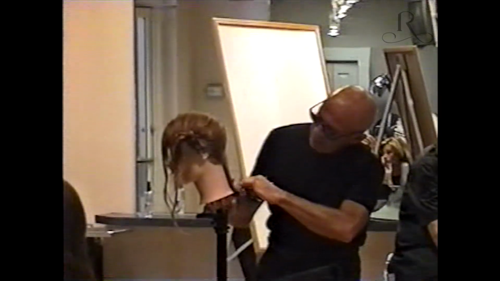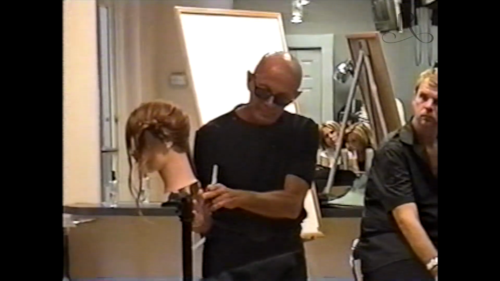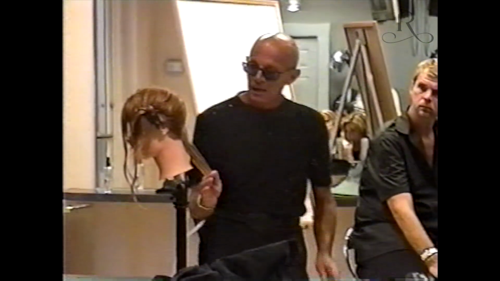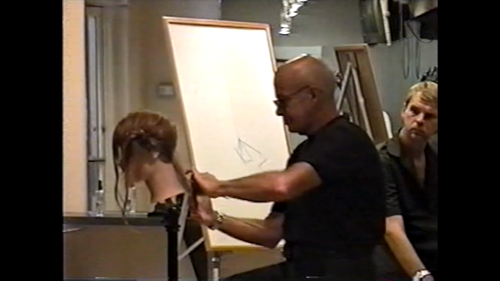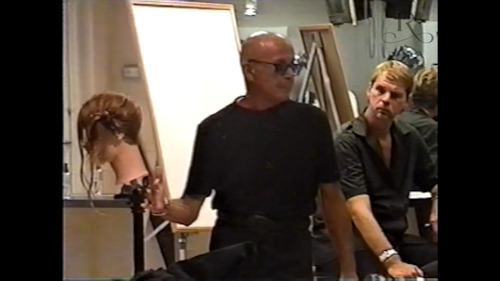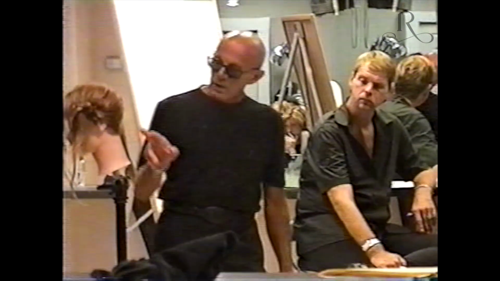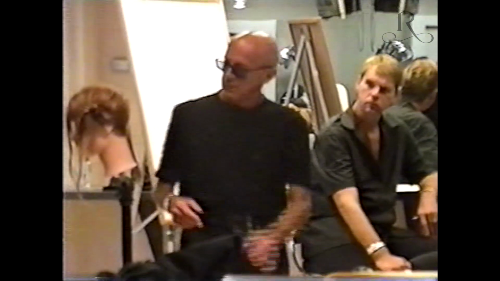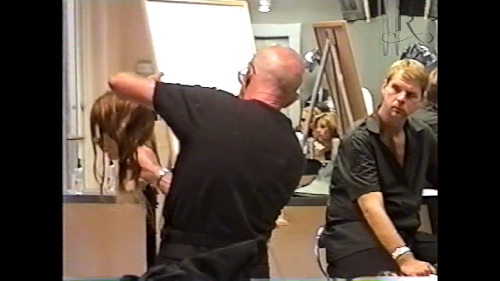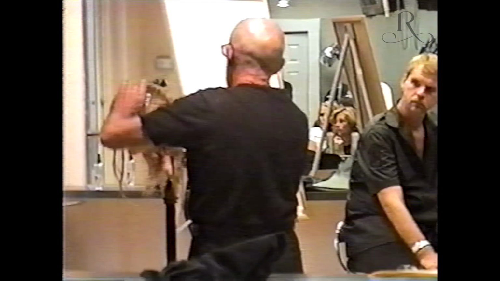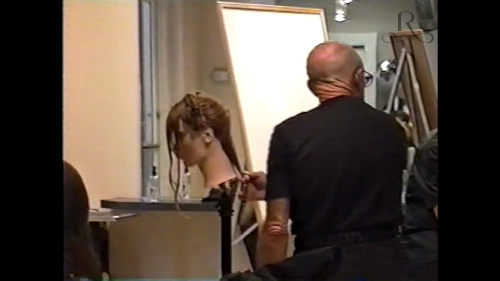Now, watch what happens. I've cut that parallel to that parting. Watch what happens here. If I come off that parting, I'd be cutting that off. If I come this way, I'd be cutting that off. I wouldn't have the same angle, and when I went to match this side, I'd have to start guessing as to whether I held it over here or over here.